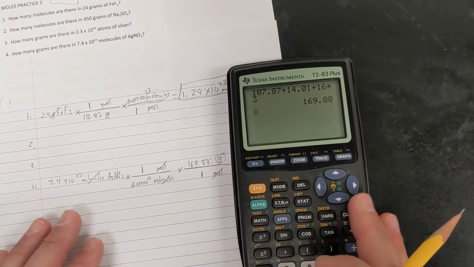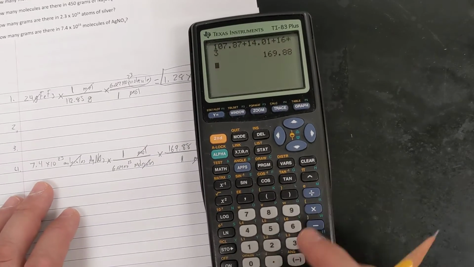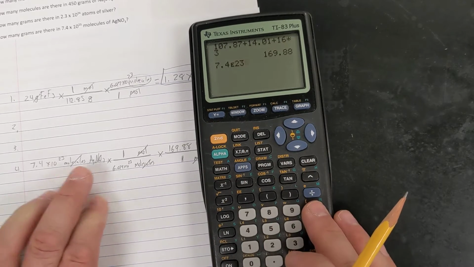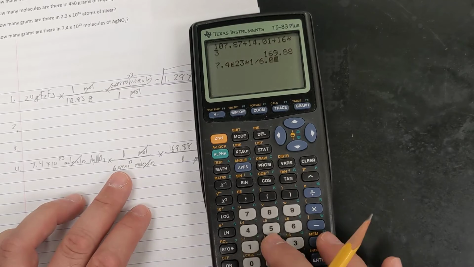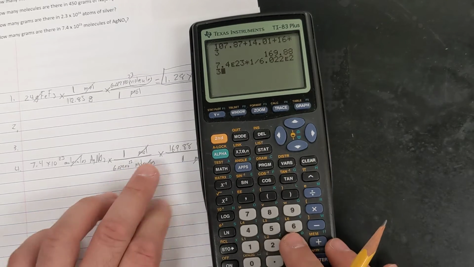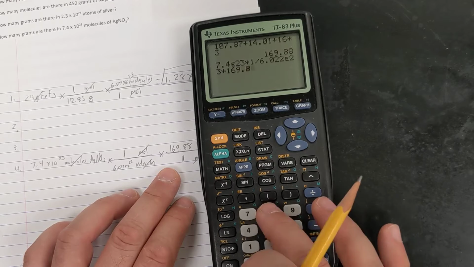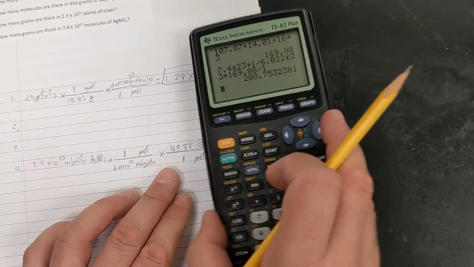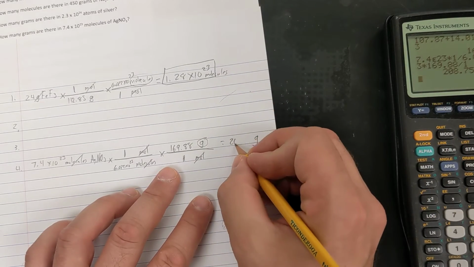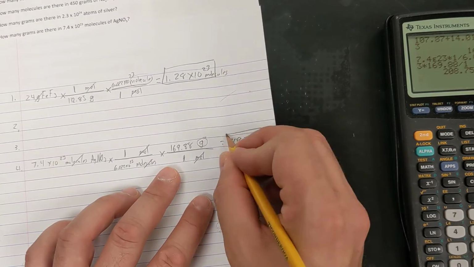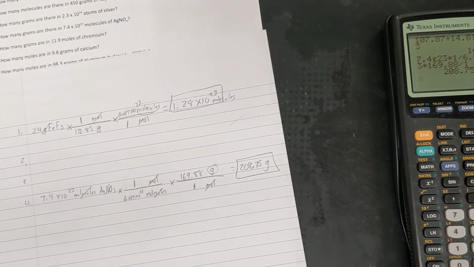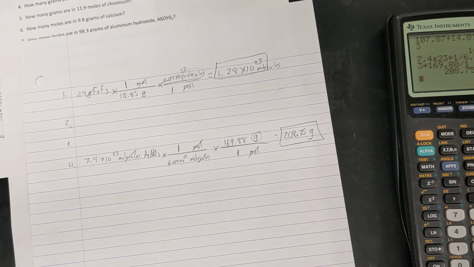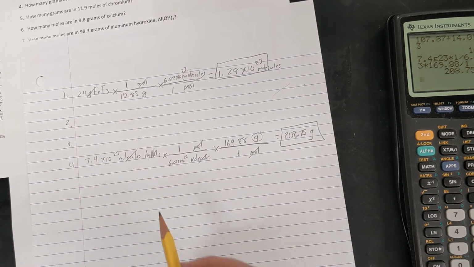So we plug all of this into our calculator. 7.4 times 10 to the 23rd times 1 over 6.022 times 10 to the 23rd times 169.88 over 1 equals 208.75 grams. So those problems, 3 and 4, work pretty similar.